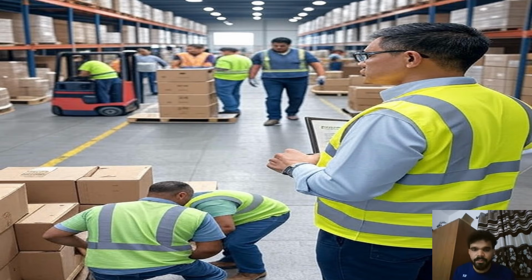Similarly, a computer has four main jobs. What are they? Processing data, storing data, moving data, and controlling everything. By relating this, you can understand the four major jobs of a computer. Let me recall again: what are the four major jobs of a computer? Processing, storing, moving, and controlling everything.